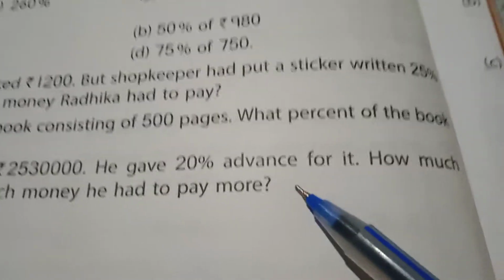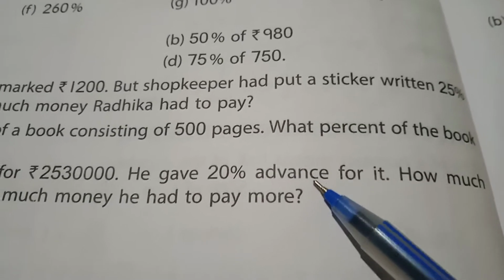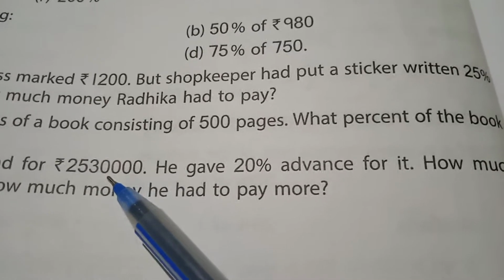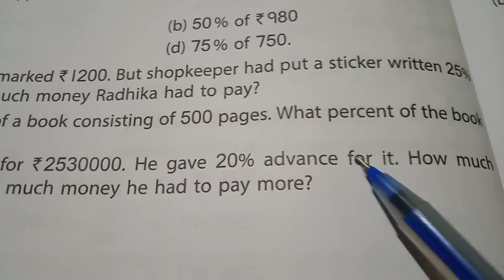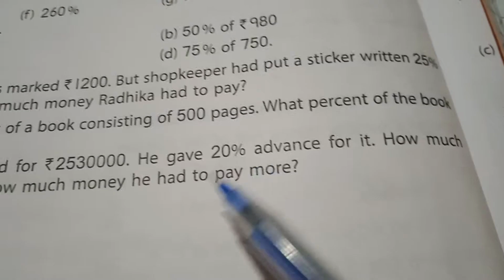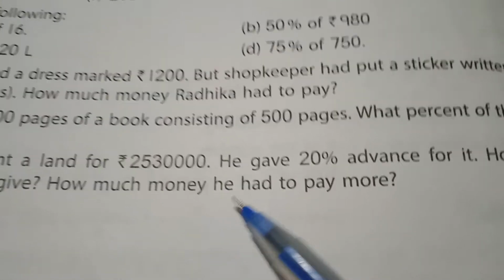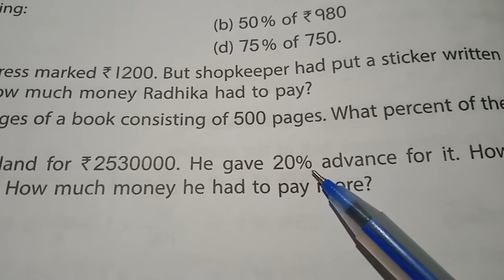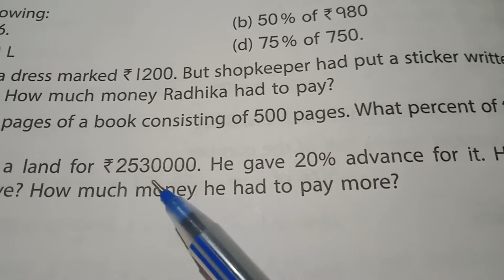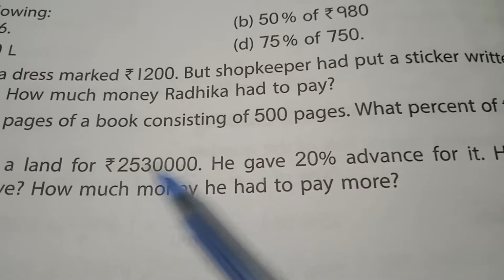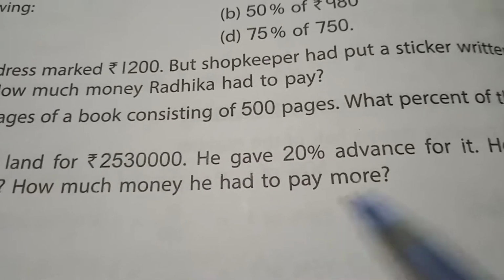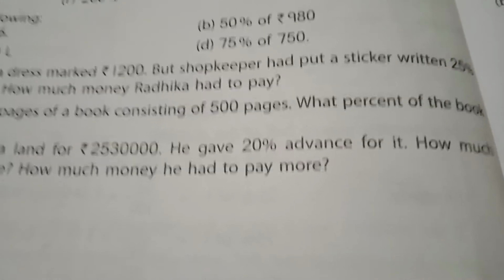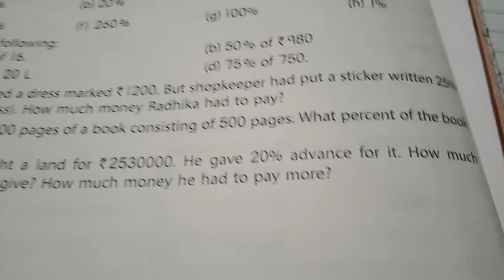तो इसका कुछ एडवांस देना था, पहले कुछ पैसा देना था, तो वो था 20% ऑफ द टोटल अमाउंट. तो 20% ऑफ 25,30,000 आपको पहले निकालना है. ये इसका एडवांस मनी है. और फिर एडवांस मनी देने के बाद कितना पैसा रह जाता है जो उसको देना है. ठीक है. So first we find out the advance money in the first step. उसके बाद एडवांस मनी को हम टोटल मनी से माइनस करेंगे तो we will get कि और कितना बाकी रह गया उसको पैसा देने में. ओके. So let us start solving this sum.